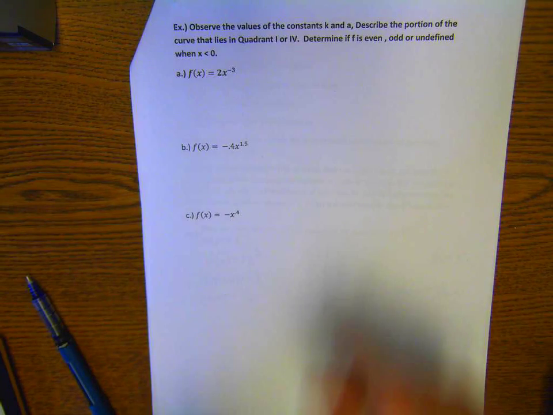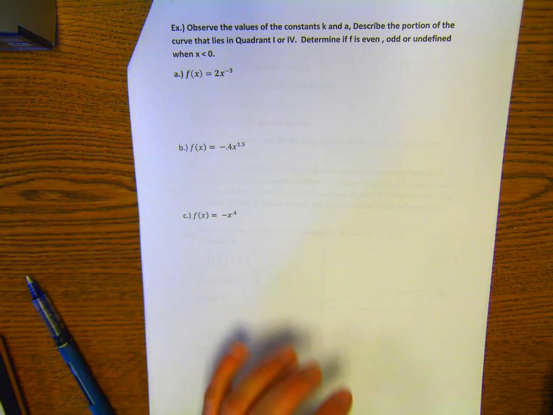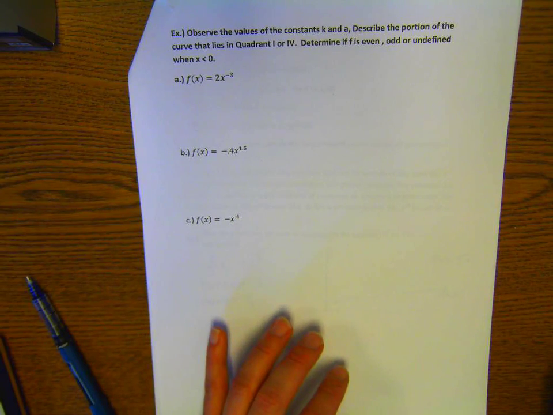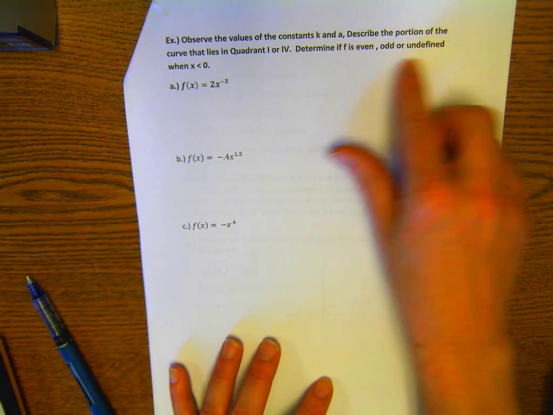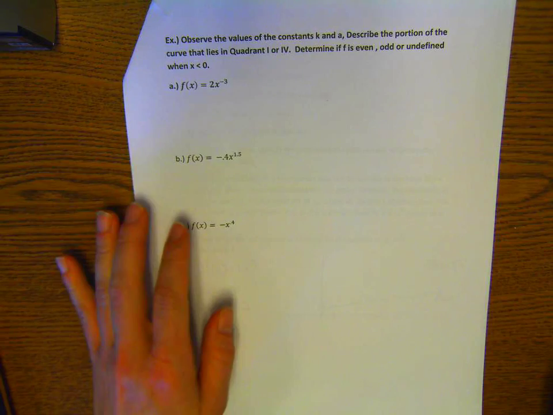Okay, so here's what we're going to do. We're going to try to figure out what K and A are, the power, and then we're going to describe the portion of the curve that lies in quadrant 1 or 4. And then we're going to determine if f is even, odd, or undefined. Here we go.